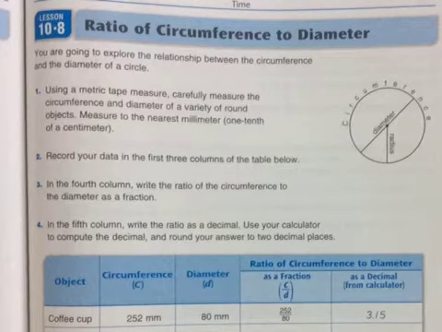On the next page, page 361, we're going to analyze the relationship between diameter and circumference of a circle. So let's read together. You are going to explore the relationship between the circumference and the diameter of a circle. Using a metric tape measure, which is metric using centimeters or millimeters, carefully measure the circumference and diameter of a variety of round objects. Measure to the nearest millimeter, which means 1/10 of a centimeter. So you're trying to measure to the nearest millimeter, which would be 10 centimeters, would be 100 millimeters.